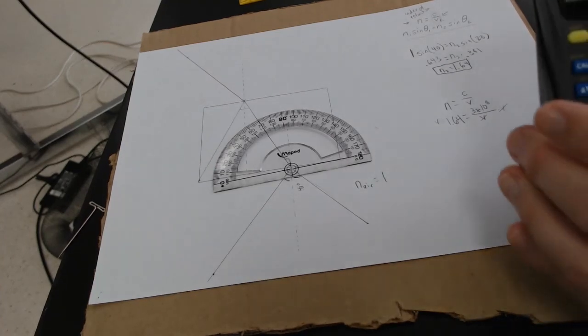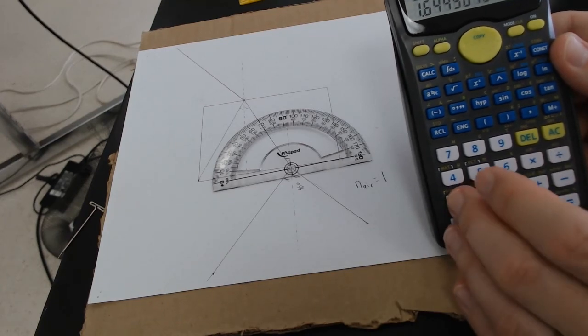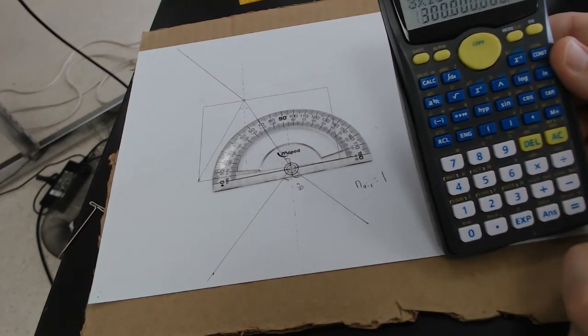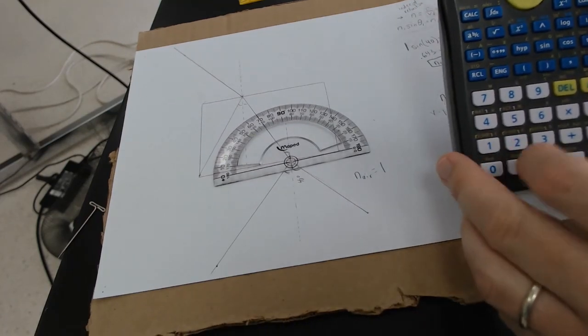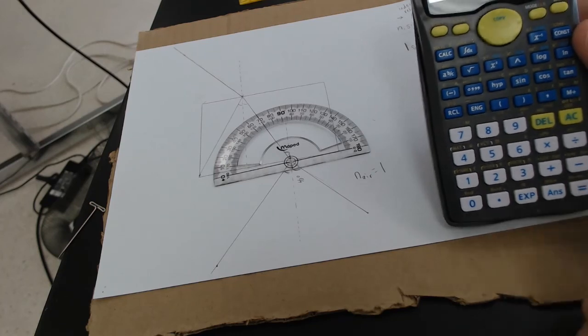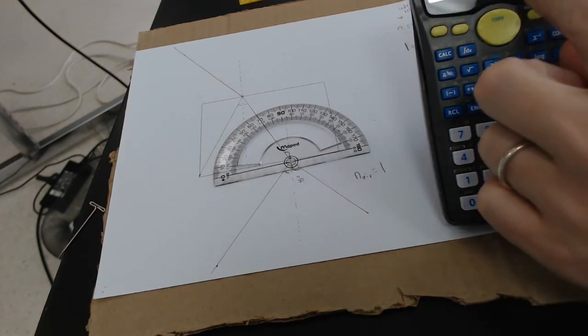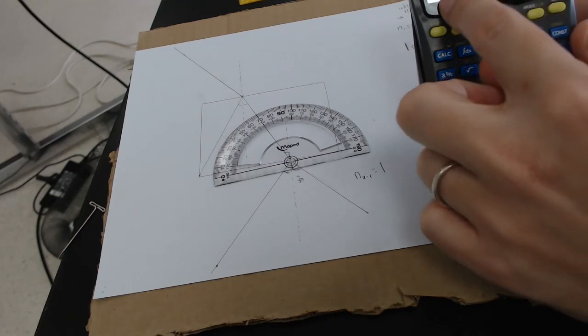And so to get my answer, I'm going to take 3 times 10 to the 8th power, and then I'm going to divide that by the 1.64. And I get a final answer of big number. Notice that it's still 1, 2, 3, 4, 5, 6, 7, 8 spaces over.